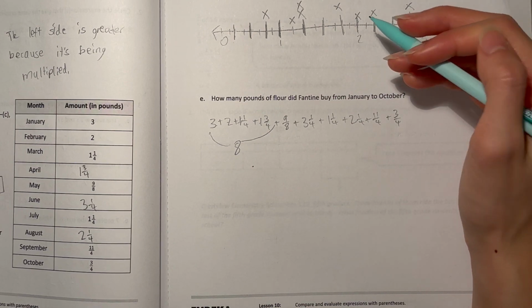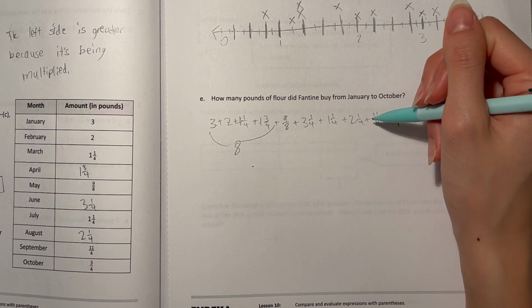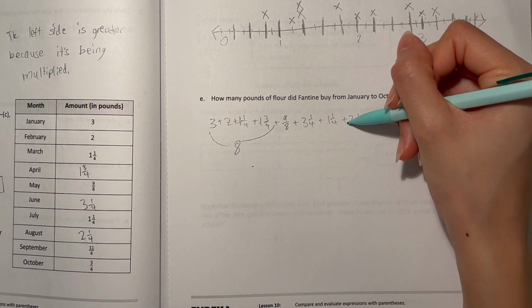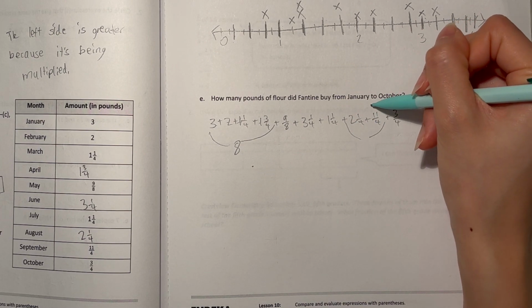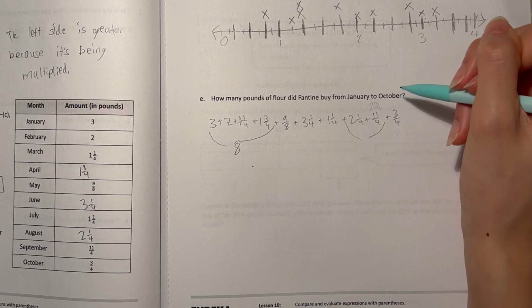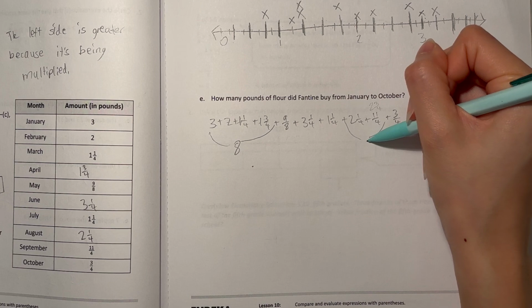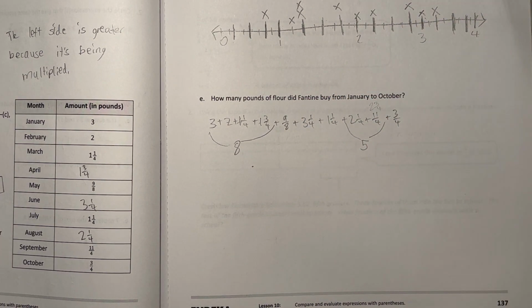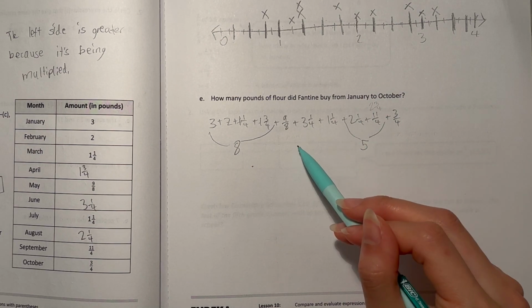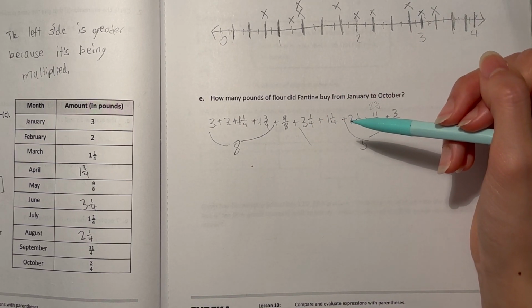And let's see, 11/4. That's 2 3/4. We can just group random stuff, I guess. 2 3/4 plus 2 1/4. That's 5. And 9/8. That's 1 1/8. Hold on, wait. 3 1/4 plus 3 1/4 plus 1 1/4.